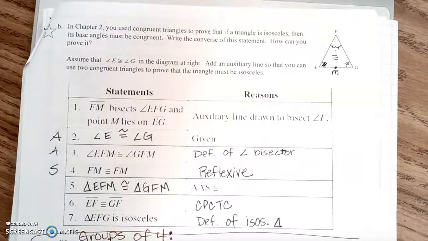On page 9, we have part B, which says, in chapter 2, you used congruent triangles to prove that if a triangle is isosceles, then its base angles must be congruent. Write the converse of this statement. How can you prove it? Assume that angle E is congruent to angle G, and in the diagram at right, add an auxiliary line so that you can use 2 congruent triangles to prove that the triangle must be isosceles.